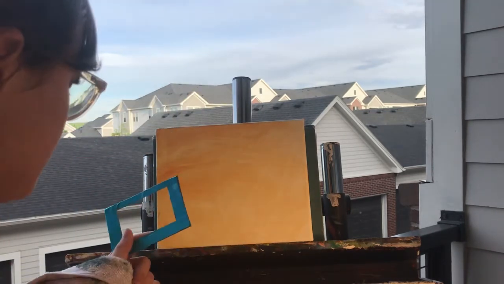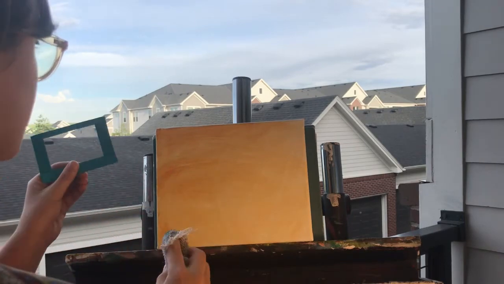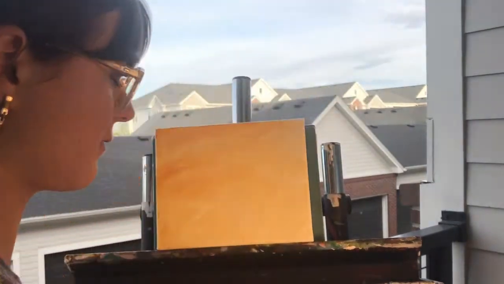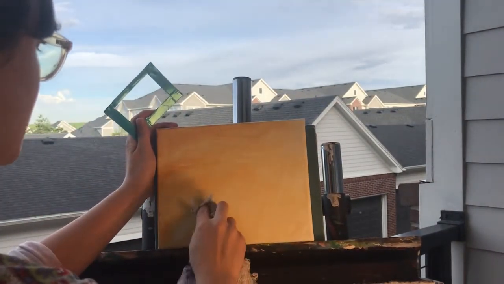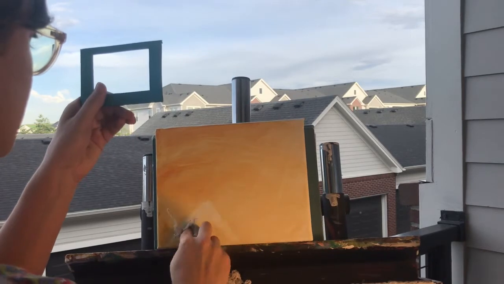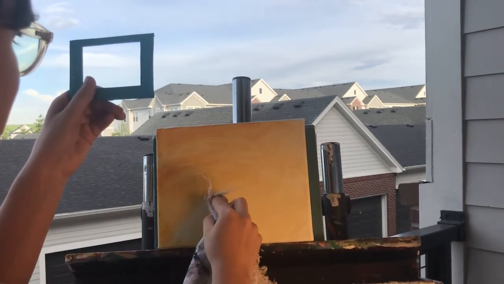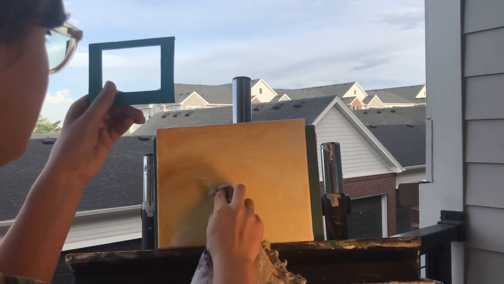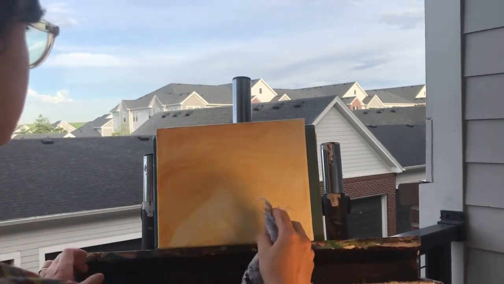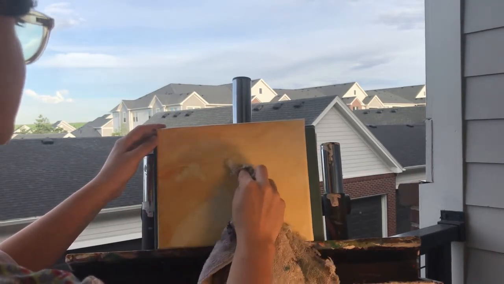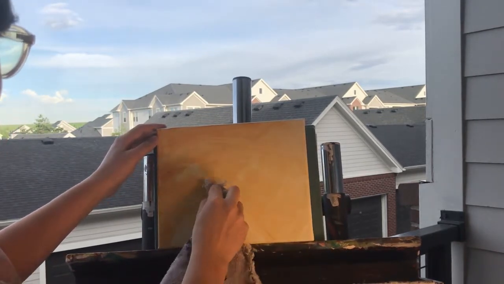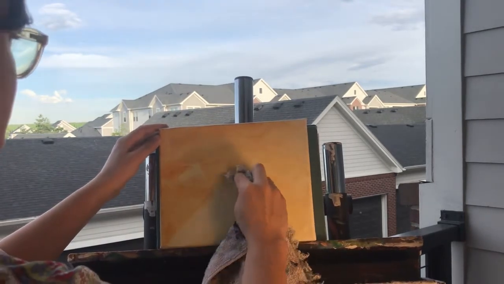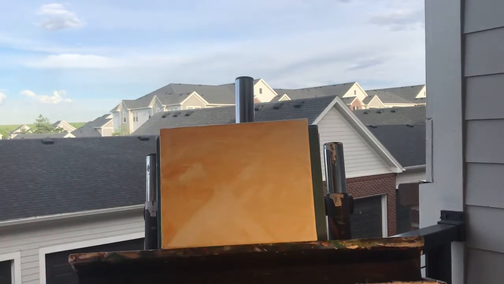Okay, so then I'm going to use a wet rag and a finger, and I'm just going to wipe away some highlights that I see. So here I'm really looking for the biggest moments of light and shadow that I see. So I'm squinting my eyes and I'm thinking about what are the most general shapes and how do they relate to each other when it comes to value.